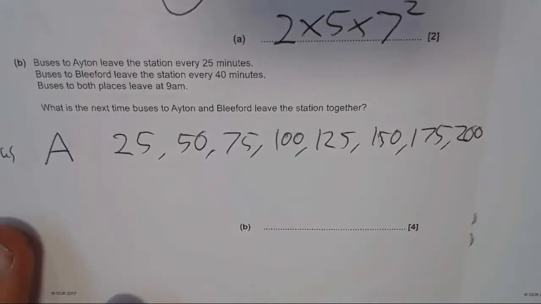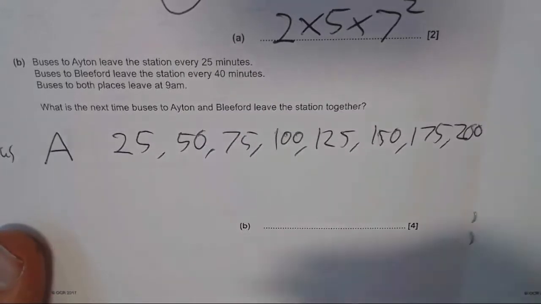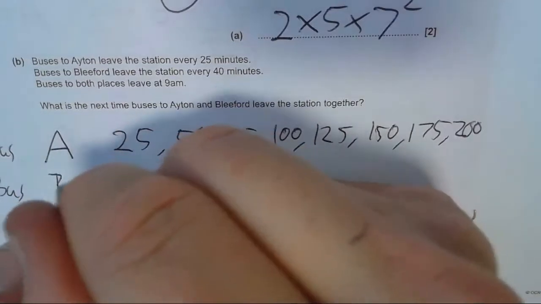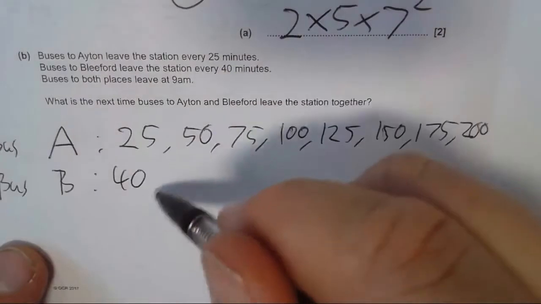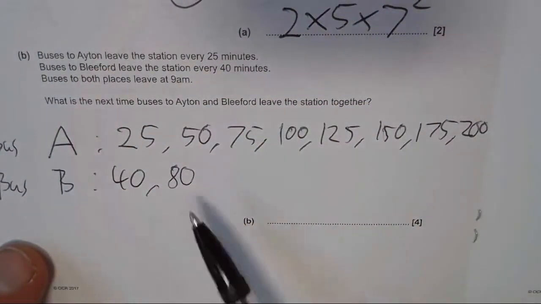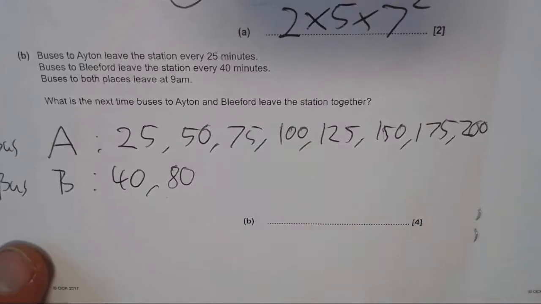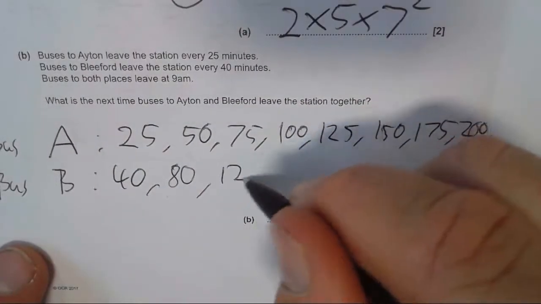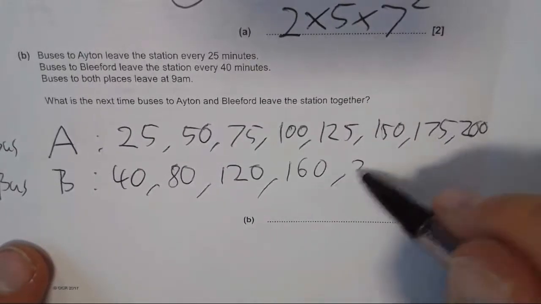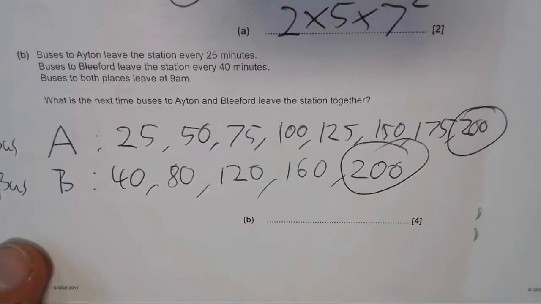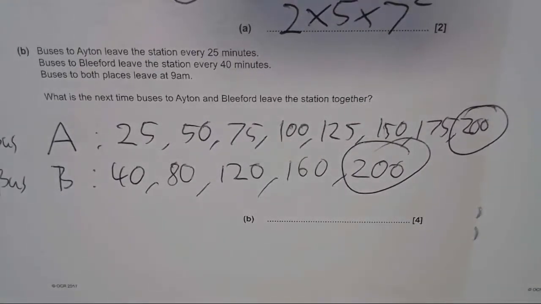Now stop there for a reason, because I can already see that 40 is also going to go into 200. Because bus B will be leaving after 40 minutes. Does that line up? No. Then the next bus after that, bus B will then leave after 80 minutes. Does that line up with the other bus? No. Then after 120 minutes, does that line up? No. Then after 160 minutes, does that line up? No. Then after 200 minutes, it lines up after 200 minutes. So you get 2 marks for any kind of listing out of times like that.